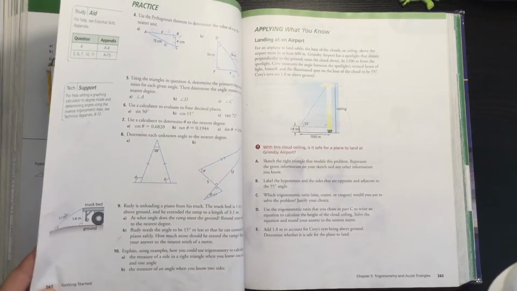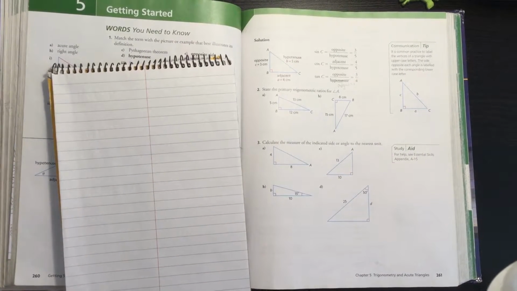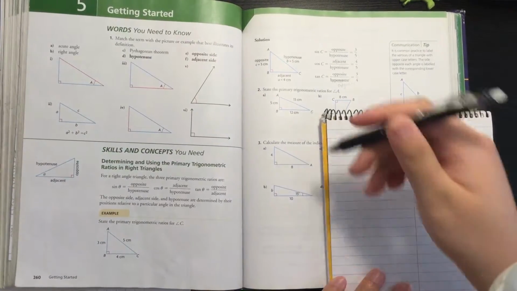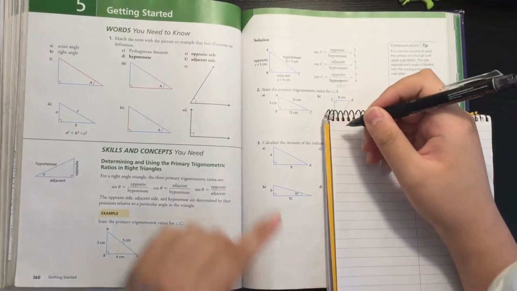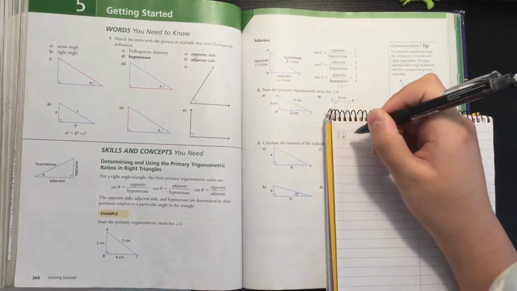to deal with that. Also, some tips to help you have a better understanding of solving trigonometry. Let's get started with one I picked randomly. Let's say number 3B.